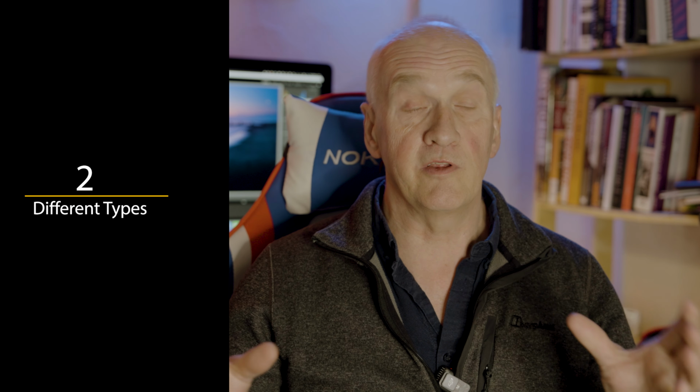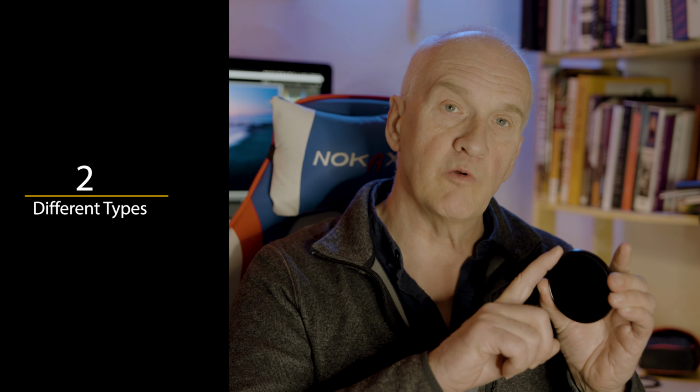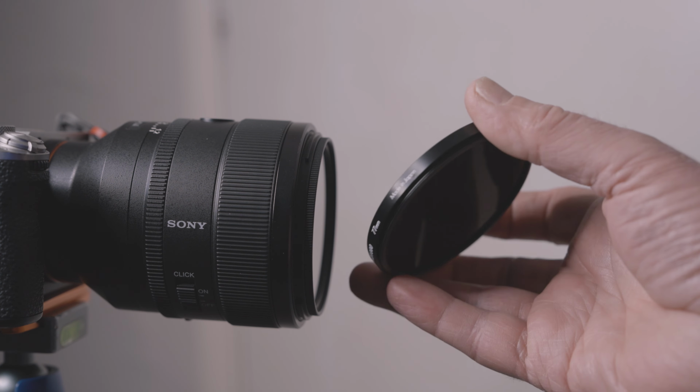So how do you go about choosing the right filter for your photography? Let's just explain the different types of filter system. So first of all, there is the fixed ND filter. You buy these in a diameter that will screw on to the end of your lens, and you buy them in a fixed strength, for example a 10 stop or a 6 stop.